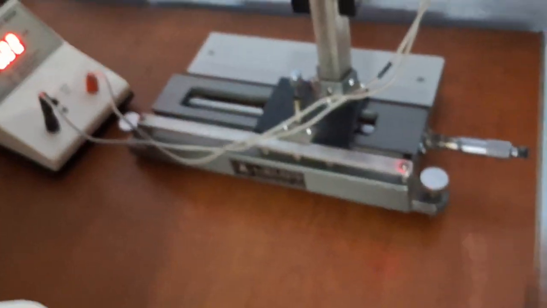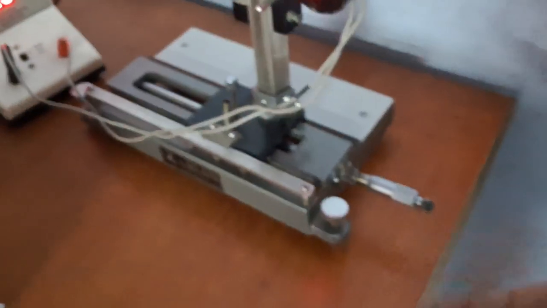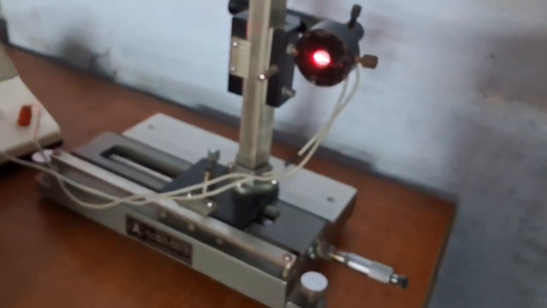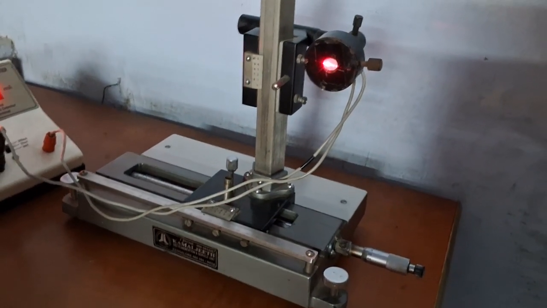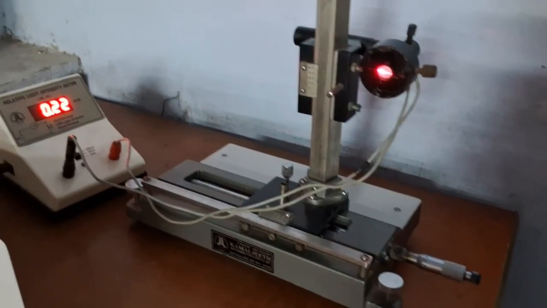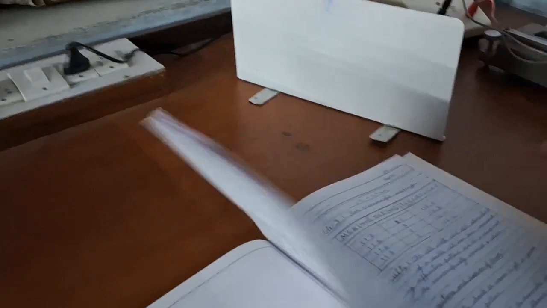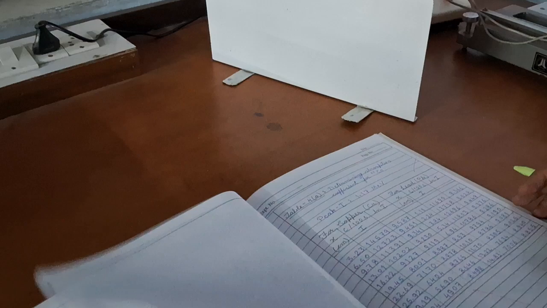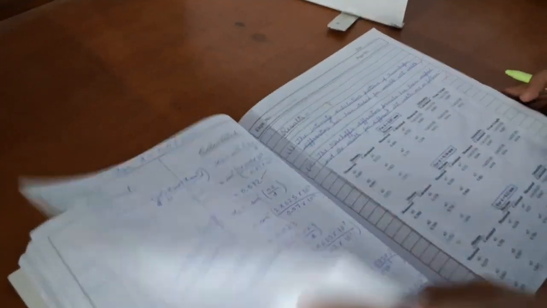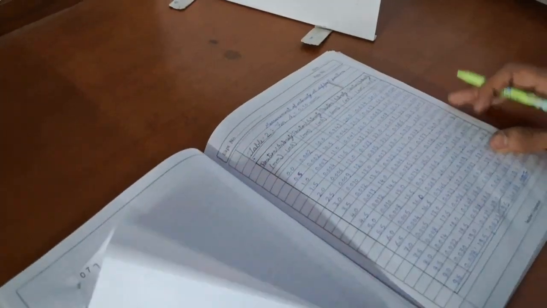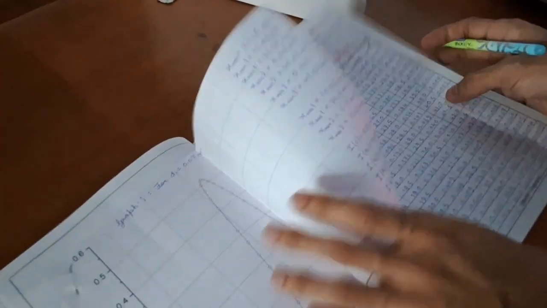Now after the formation of the diffraction pattern, how will you take readings? First, the least count of the slit is 0.01 mm.